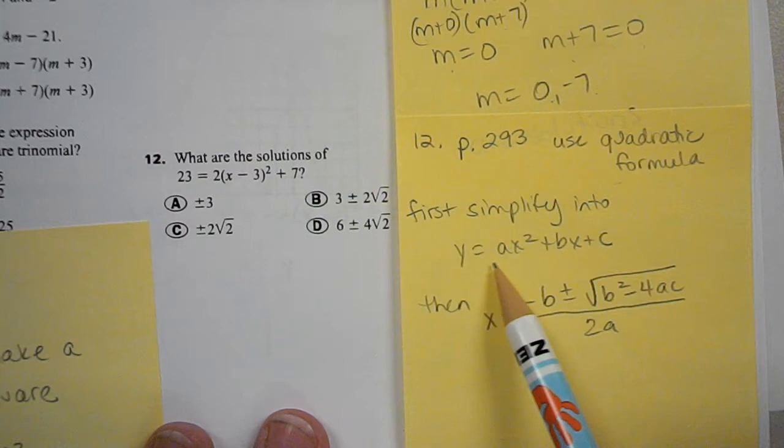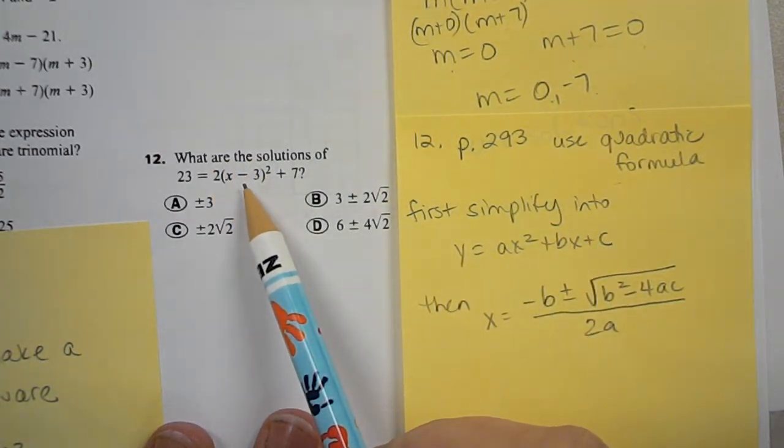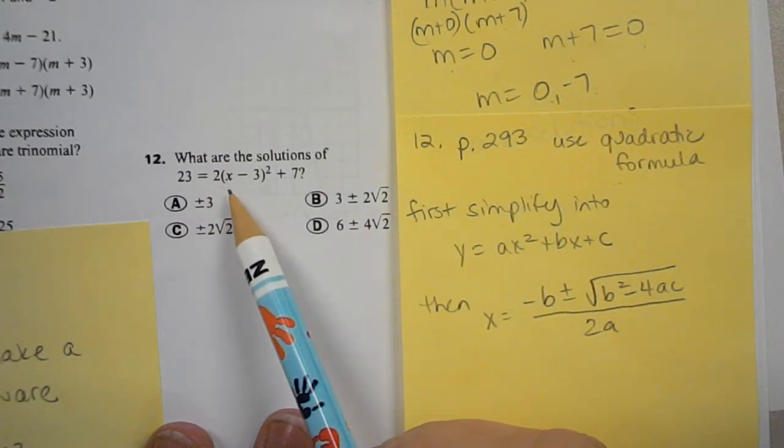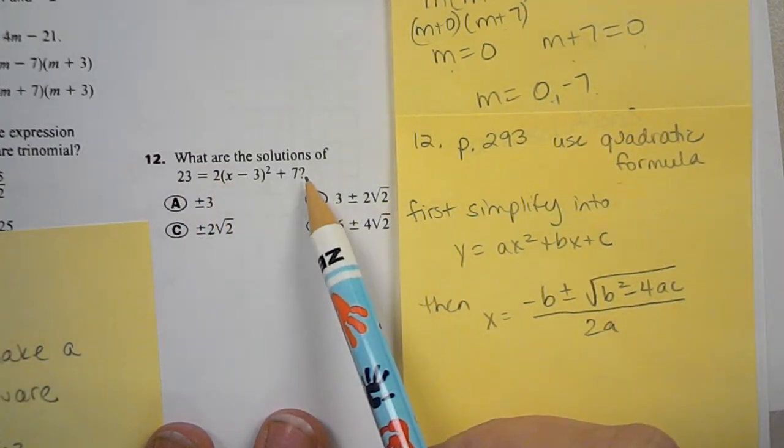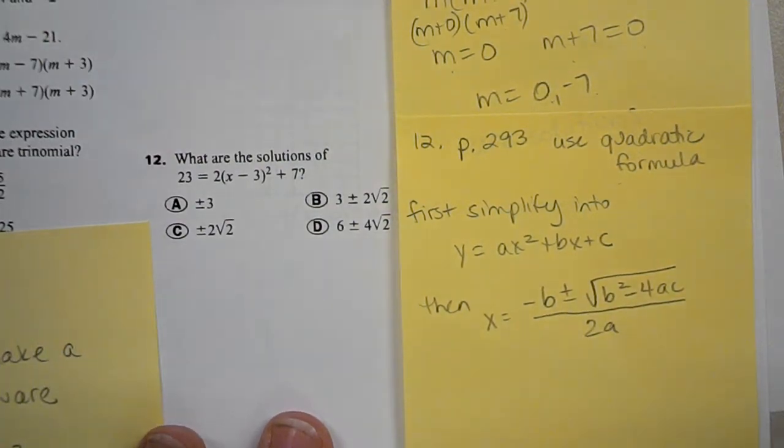Number 12, you can look at page 293, and I would use the quadratic formula here. First, I would simplify it so that it would look like this. So I would go ahead and multiply my square out and then distribute my 2, and rearrange my 23 on this side. So when you do all that, you can use the quadratic formula. There's more than one way to solve the problem, but that would be my suggestion.